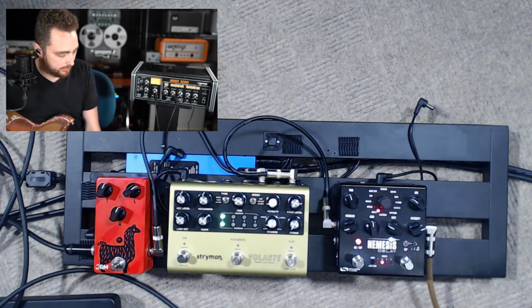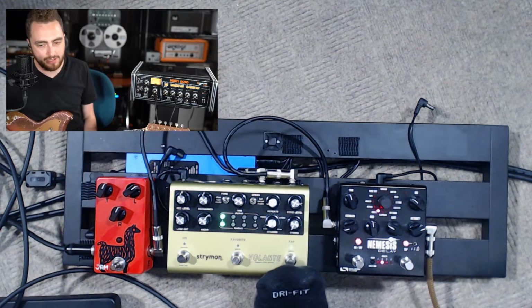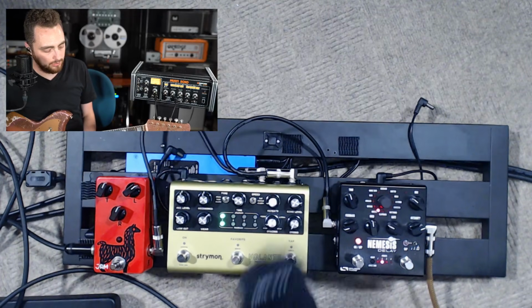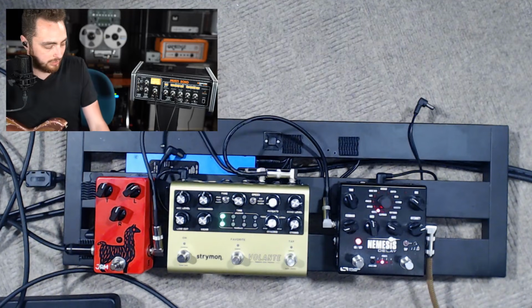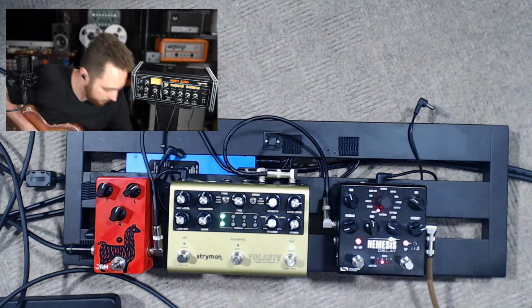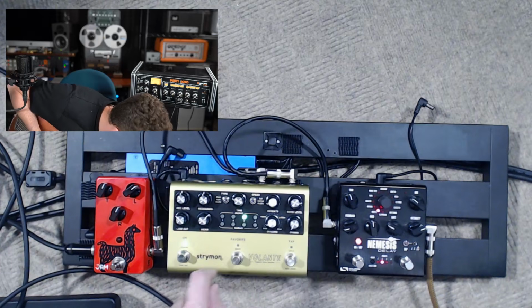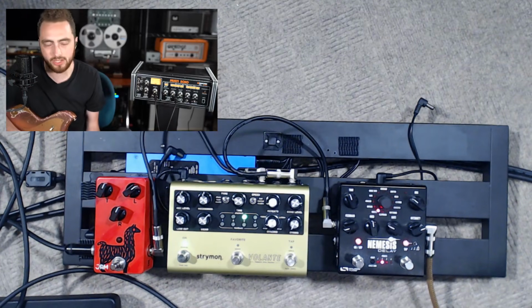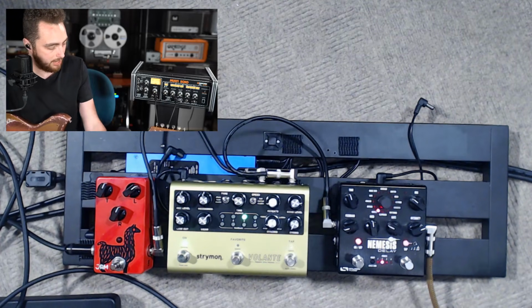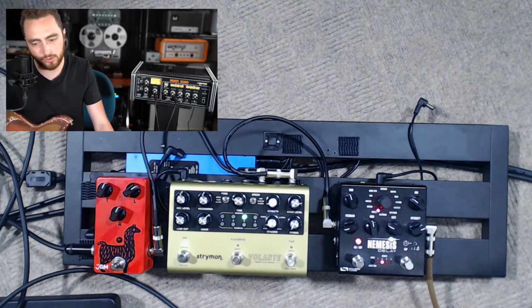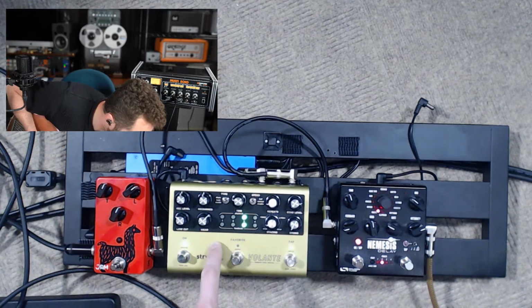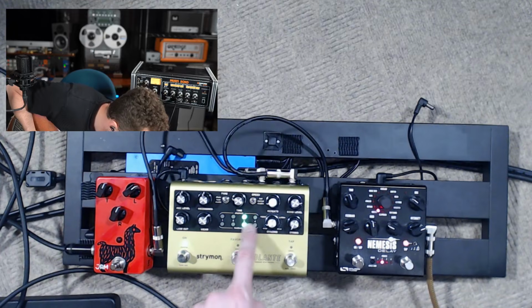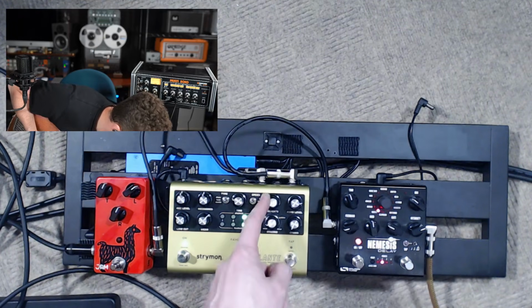And what I'm going to do is tap in. Let's just say this is my tempo. 1, 2, 3, 4. 1, 2, 3, 4. And simply, I'm just going to click the third repeat button. So right there, you have one dotted eighth delay. And then now I just select how much feedback I want with the bottom row. Sorry, I had the repeats down.